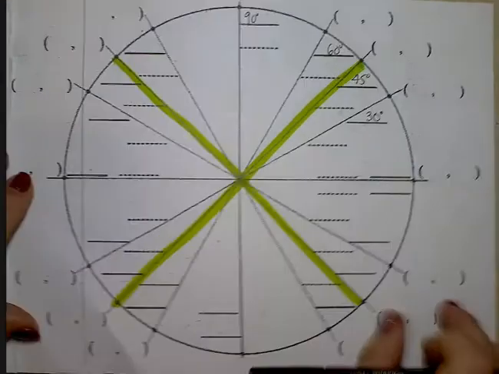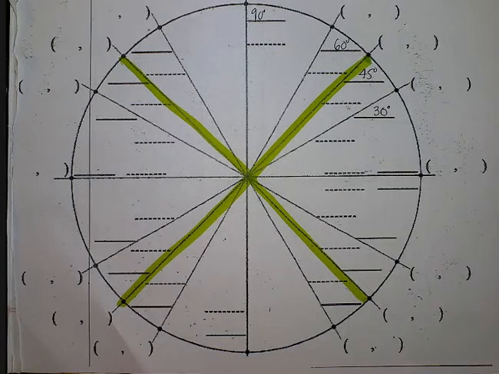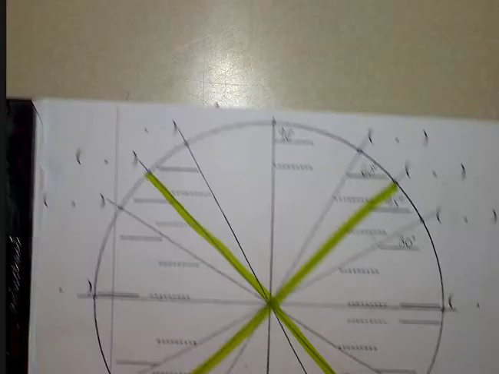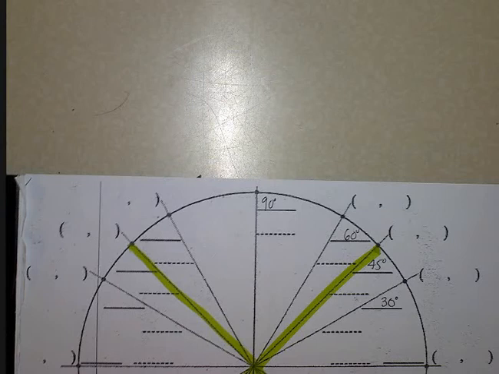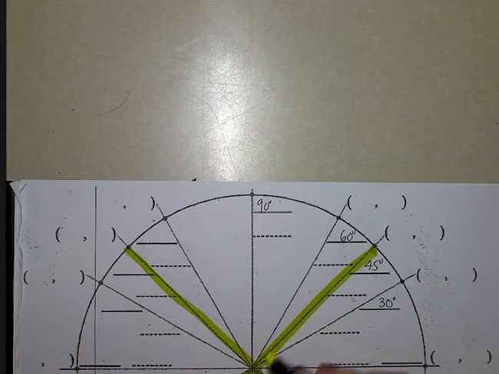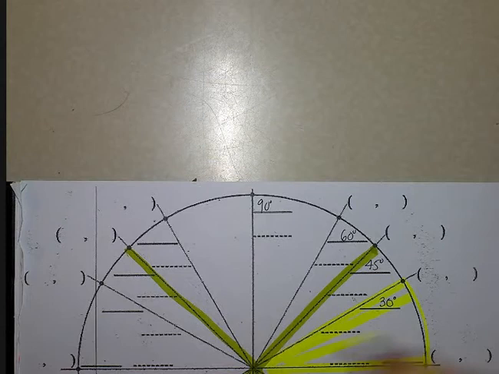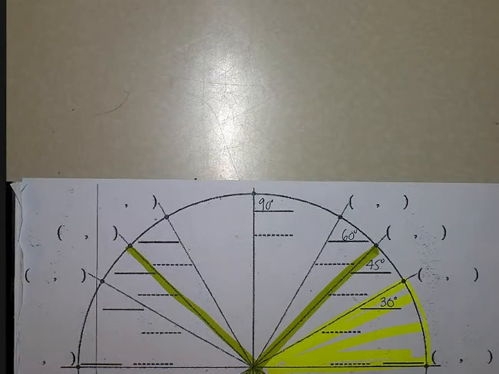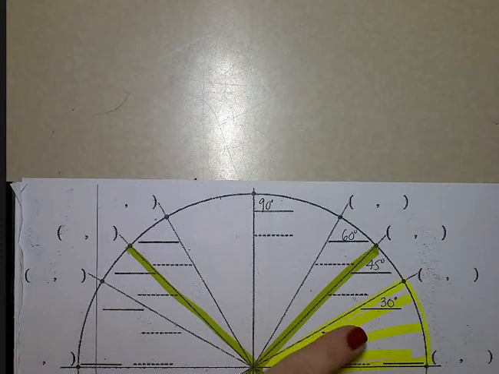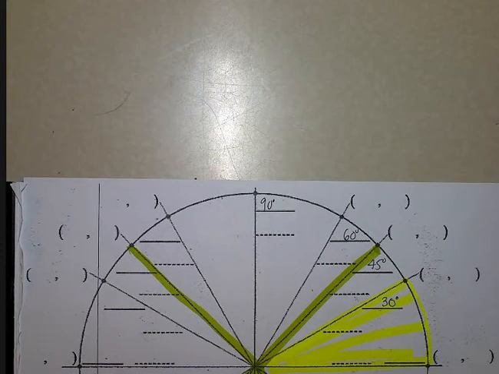Do not feel the need to highlight. Just watch mine, please. Let's start with 30s. I'm going to bring this down here. So I'm going to take this sector, and I'm going to ask you, in the top part of this unit circle, so the only part that you can see on the screen right now, how many equal sectors are there that are this exact size. Turn to your partner. You have 5 seconds to decide. Go.